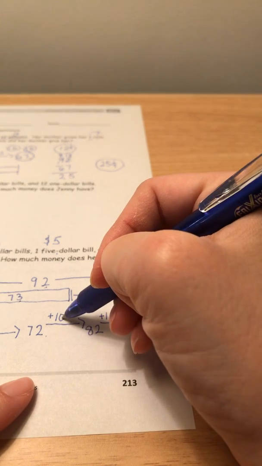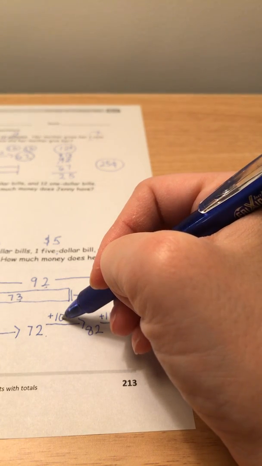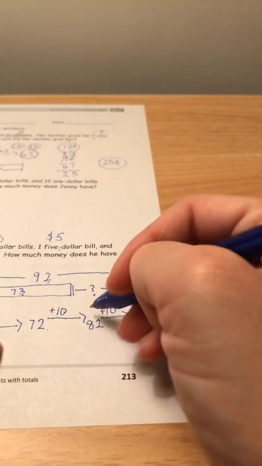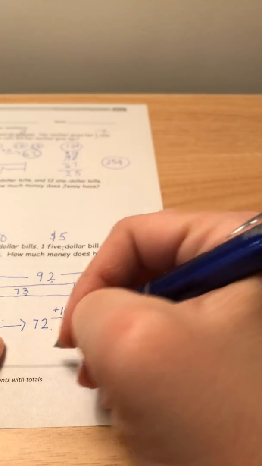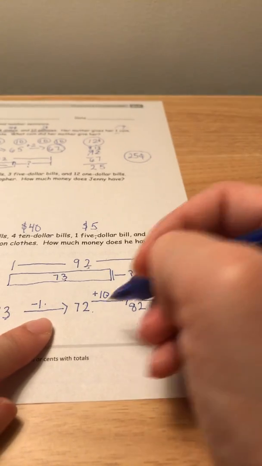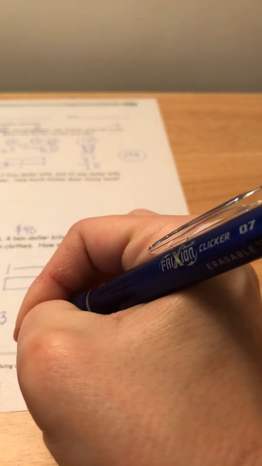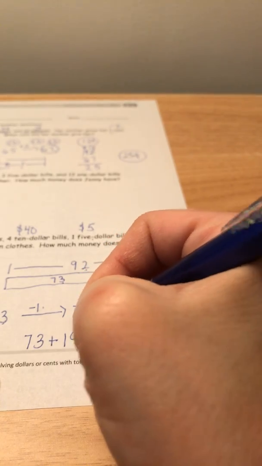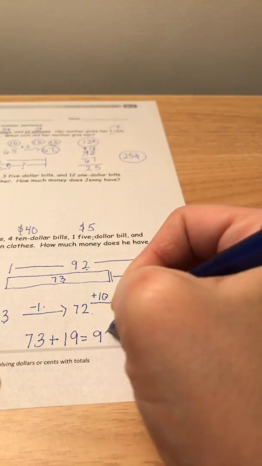I've added 20, but then I also have to do what? Take 1 away. So 20 minus 1 is going to give me how much? 19. Do you see that? Okay, so 73 plus 19 equals 92.